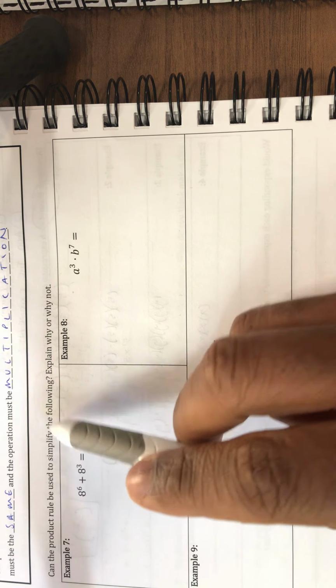All right, we're just about ready to wrap up here. But really quickly, let's talk about some really quick misconceptions. Can the product rule be used to simplify the following? Explain why or why not.